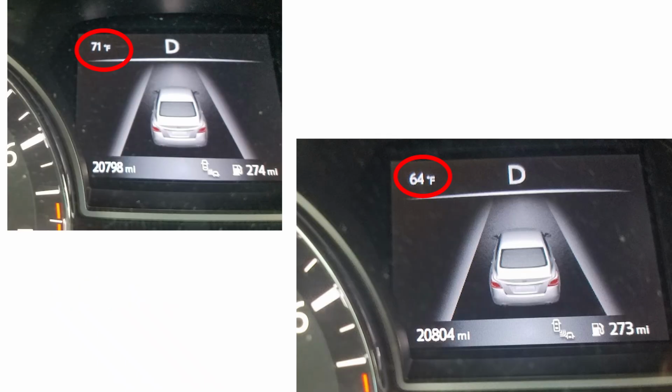Now, I want you to take notice of the dashboard of my car. It is 71 degrees when I'm at mile 798, but now I'm at mile 804. I've gone 6 miles, and you'll notice the temperature went down 7 degrees. Now, I didn't go up a mountain. I didn't go down a mountain. I've just gone horizontally. And what happened? I must be going from one air mass into another, going from warmer air into colder air.